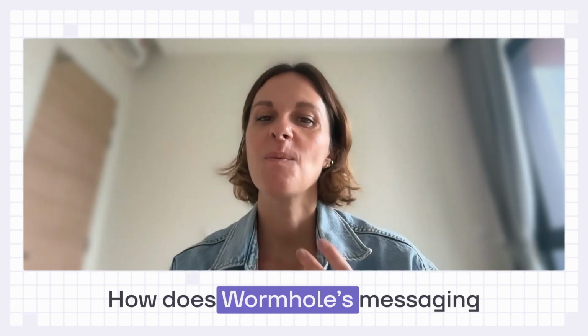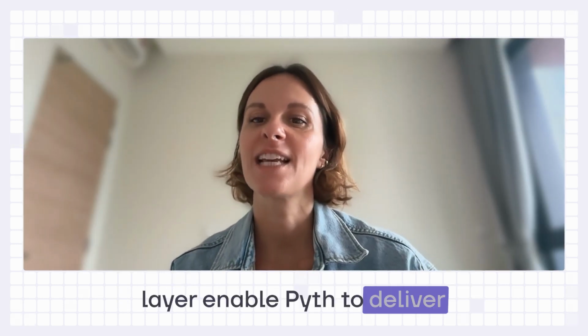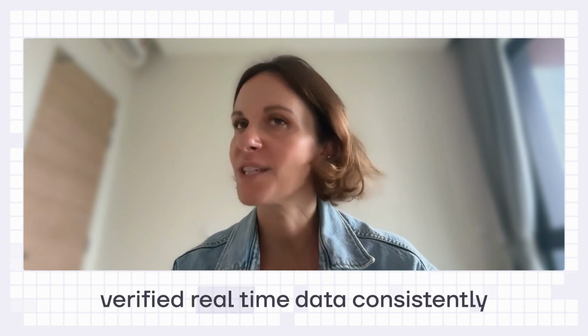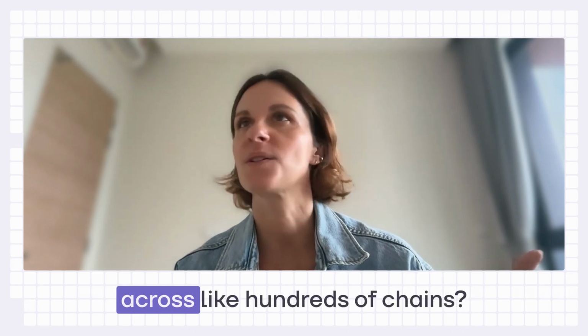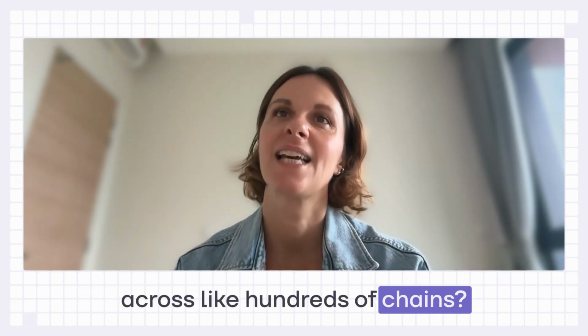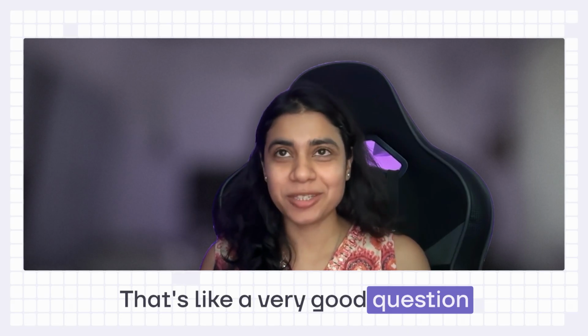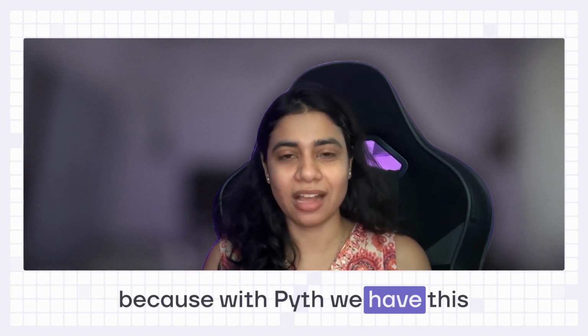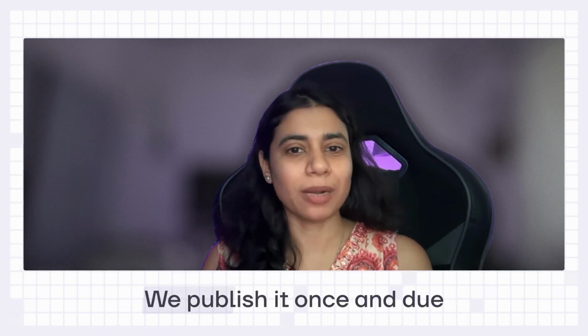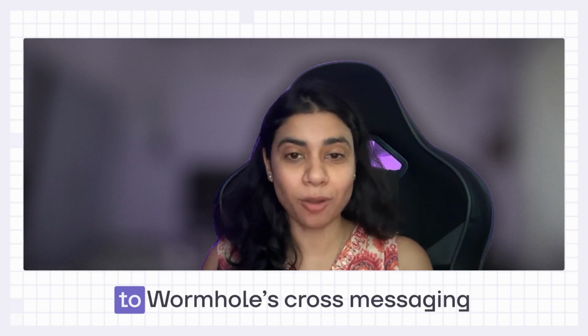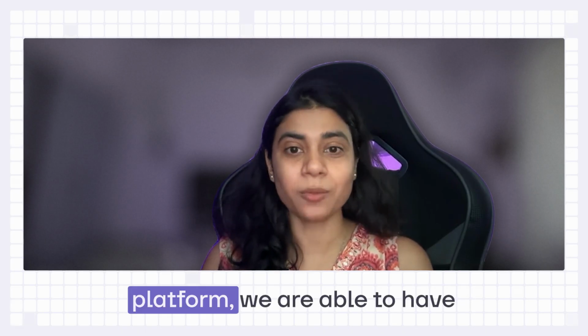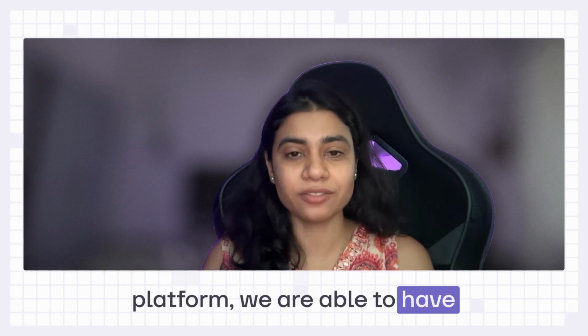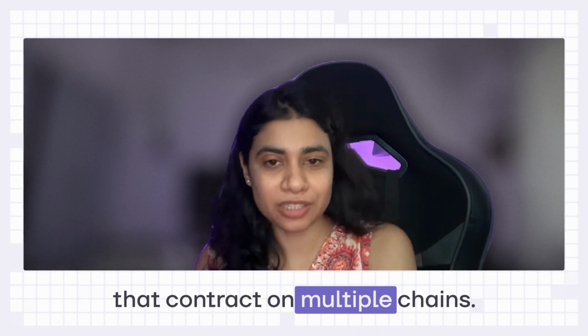How does the Wormhole messaging layer enable Pyth to deliver verified real-time data consistently across hundreds of chains? That's a very good question because with Pyth, we have the smart contract. We publish it once, and due to Wormhole's cross-messaging platform, we are able to have that contract on multiple chains.